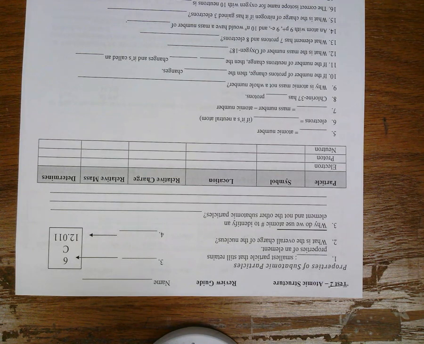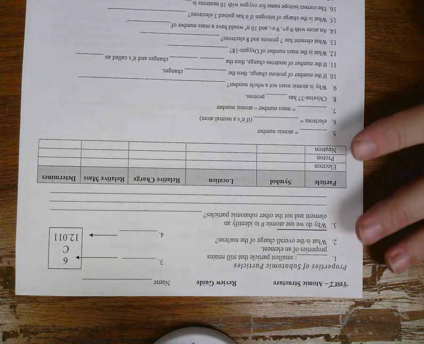Okay, ladies and gentlemen, let's get on with this review guide here.